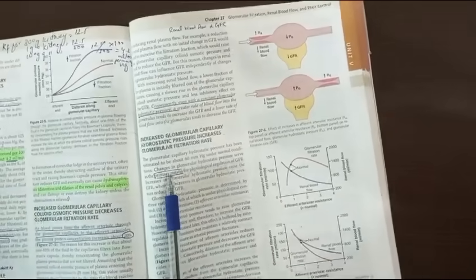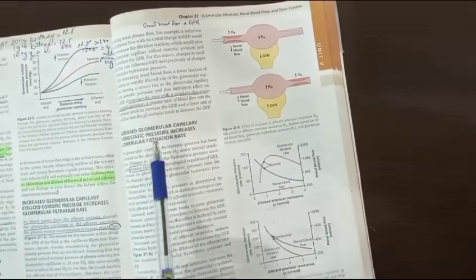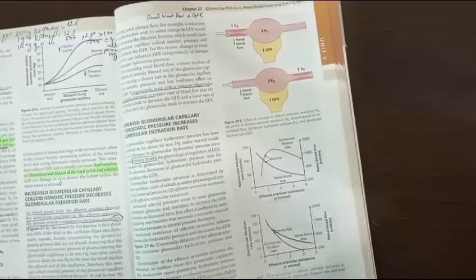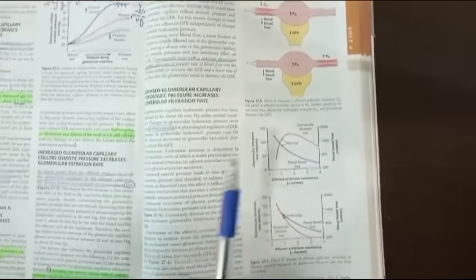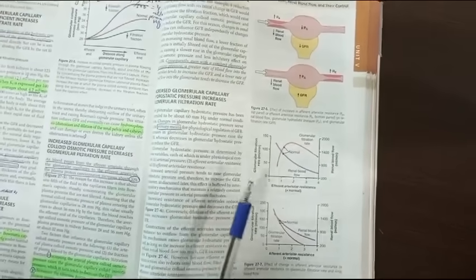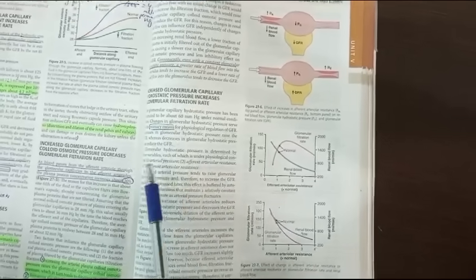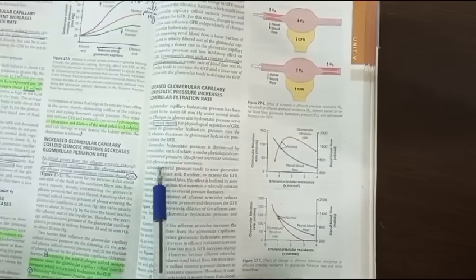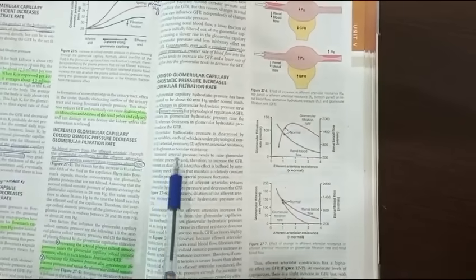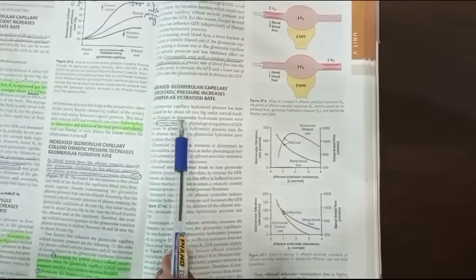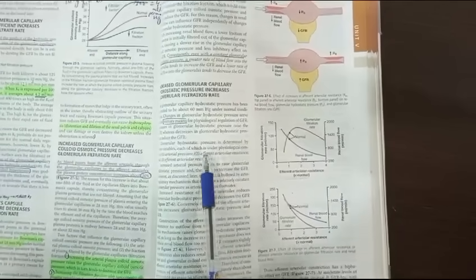The last and the most important, which is the primary means for physiological regulation of GFR, is glomerular capillary hydrostatic pressure. If the glomerular capillary hydrostatic pressure is more, GFR is more, and if it is less, GFR is less. It is a simple and direct phenomenon. And the hydrostatic pressure depends upon three things: arterial pressure, afferent arteriolar resistance, and efferent arteriolar resistance. Arterial pressure increase will cause increased hydrostatic pressure and increase GFR.